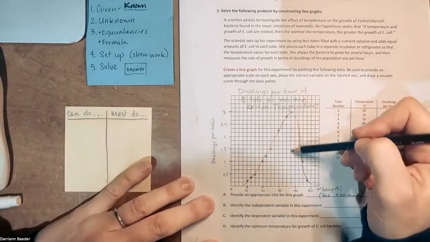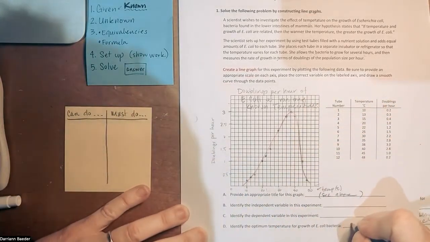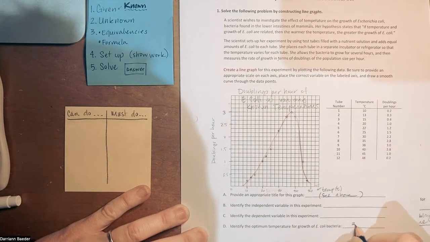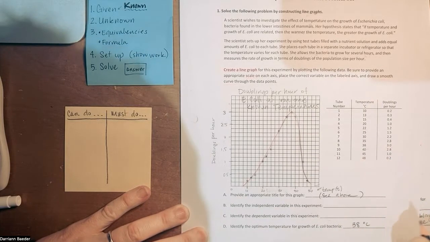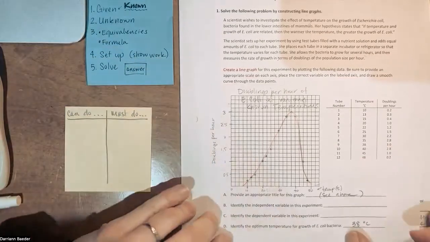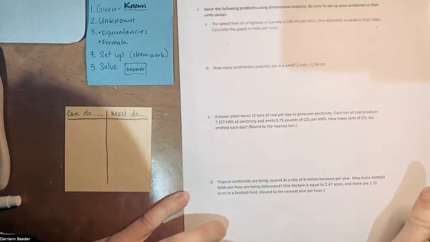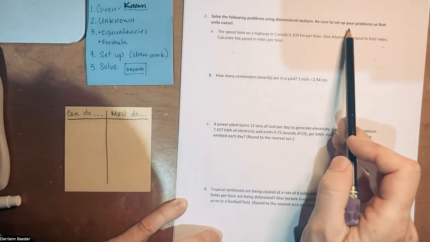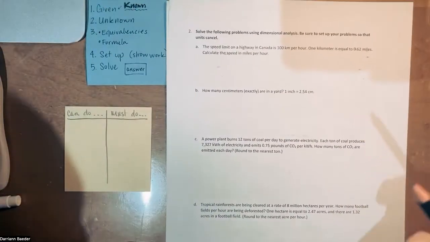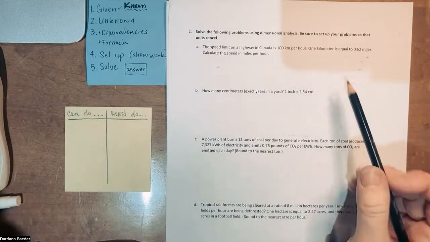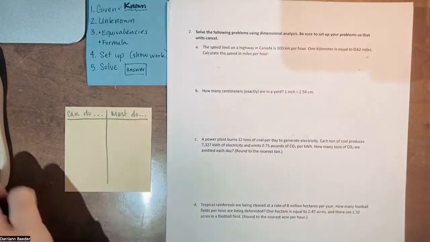So we're looking at 38 degrees Celsius. I think that's right around body temperature, peeps. Surprise, surprise, right? Okay. And then solve the following problems using dimensional analysis. Be sure you set up your problems so that the units cancel. This stuff ought to look familiar. We're going back to the same problem setup that we were before.